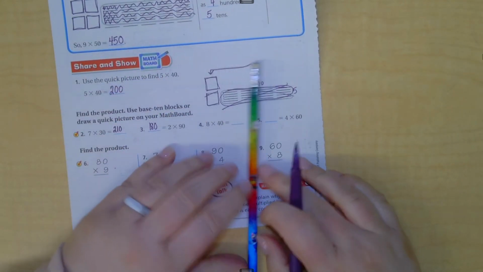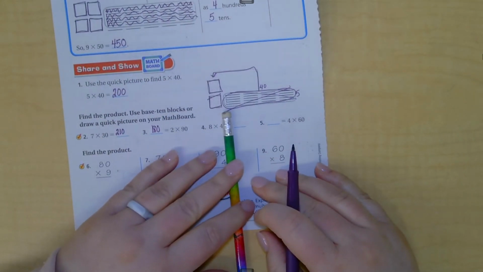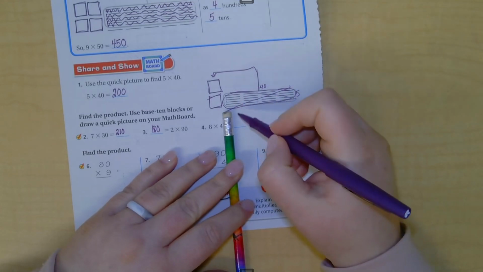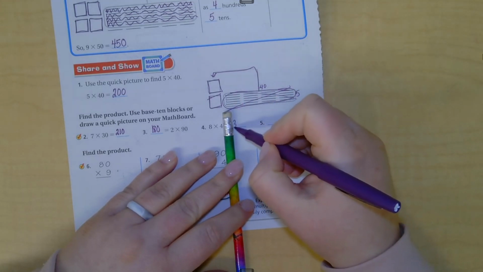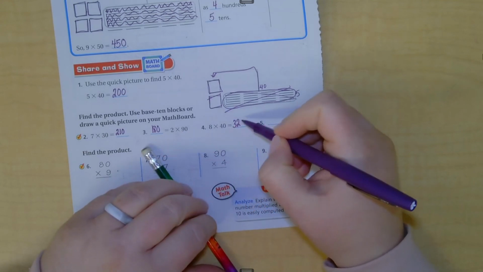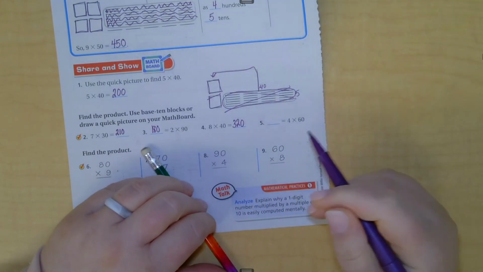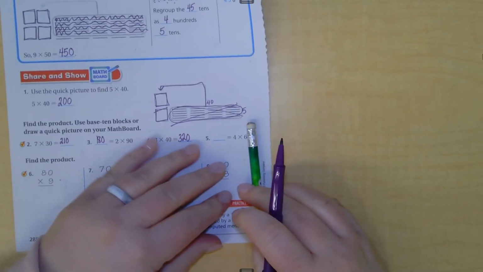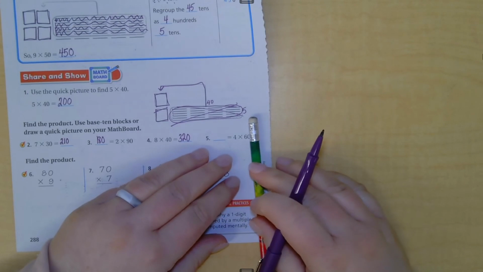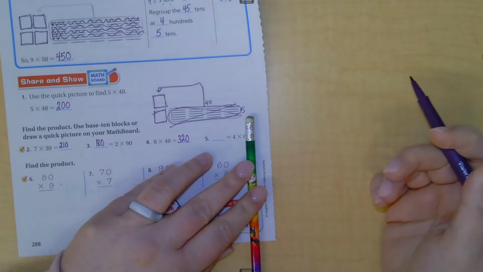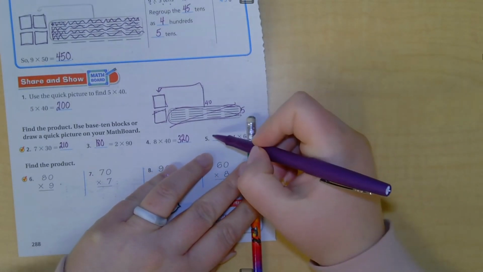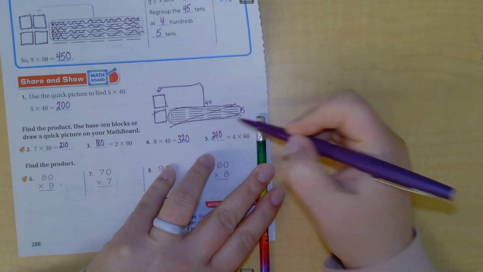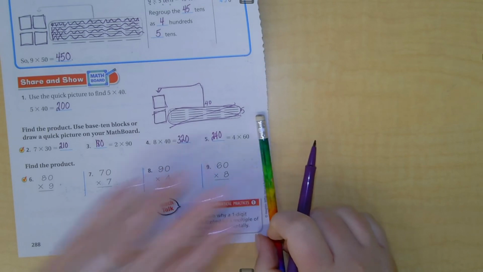Okay. 8 times 40. Cover up your 0. 8 times 4. We've learned all these math problems. 8 times 4 is 32. Put your 0 back on both sides. You have your answer, 320. Let's go to this one. 4 times 60. Cover up your 0. 4 times 6. Well, we know that's 24. Put your 0 back there. Put your 0 here. And you have 240.